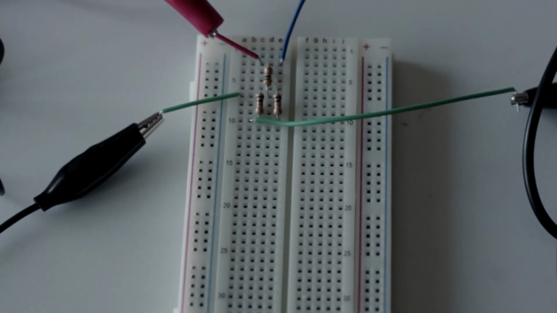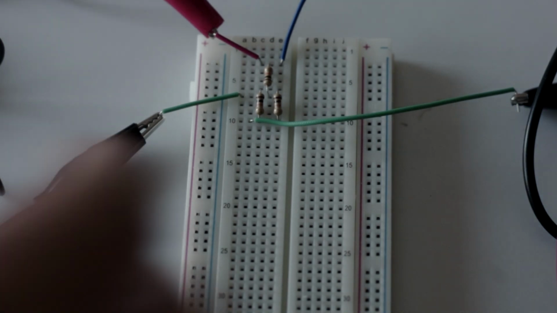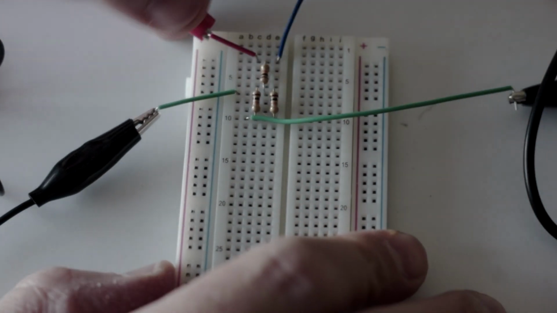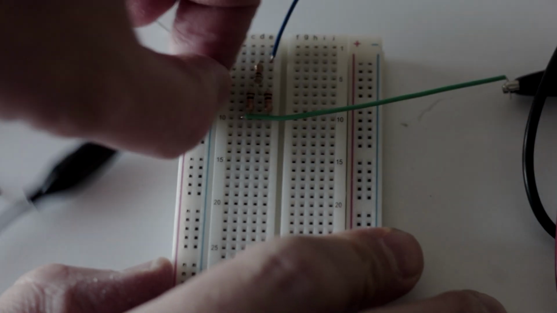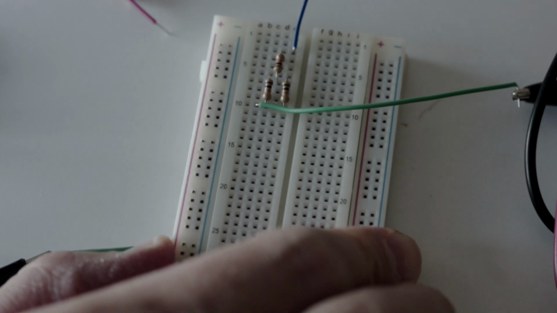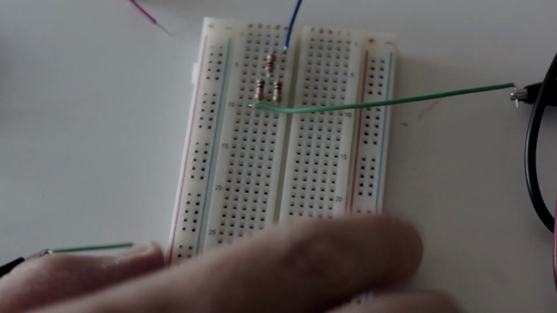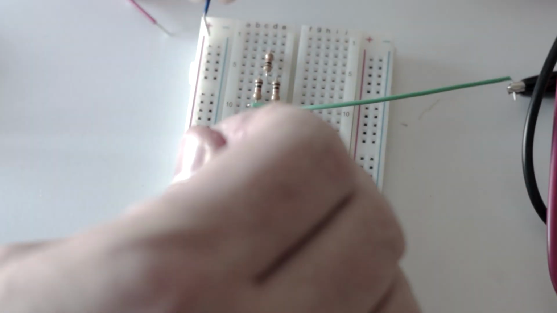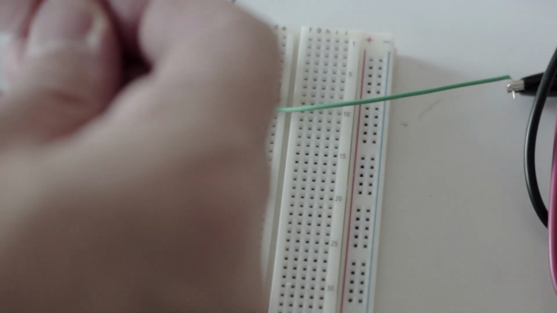Okay, so I'll change the breadboard to be able to measure the current passing through the breadboard. First of all, I will disconnect my probes so that they don't get damaged by mistake. I have been supplying this plus and minus directly on the probes, but now I want to do things more systematically.